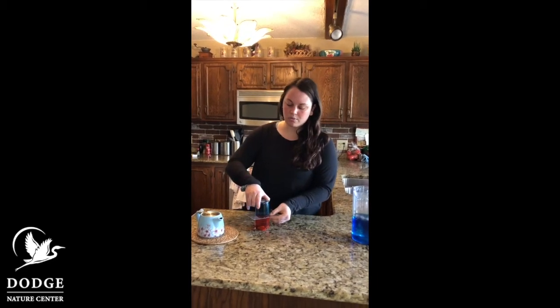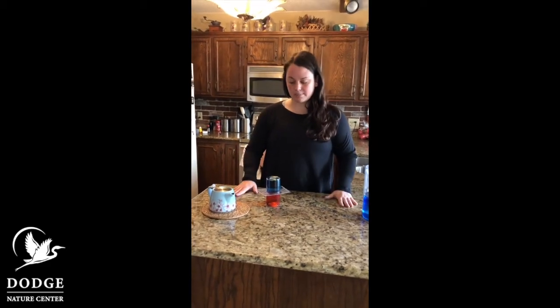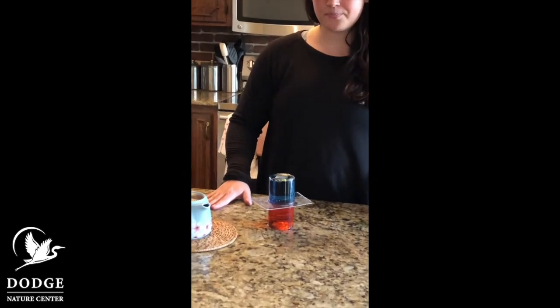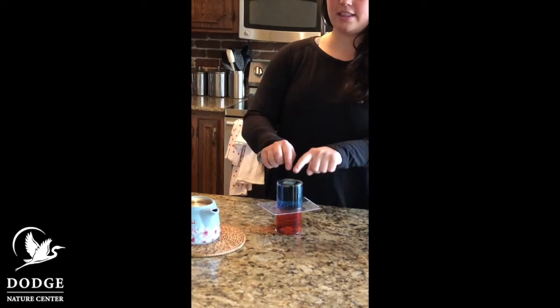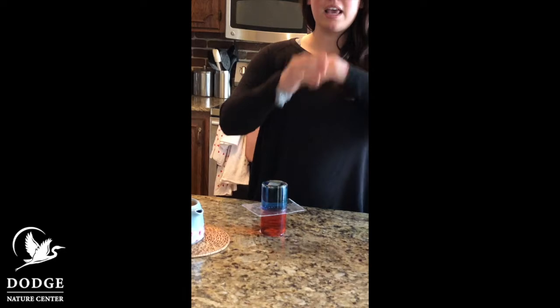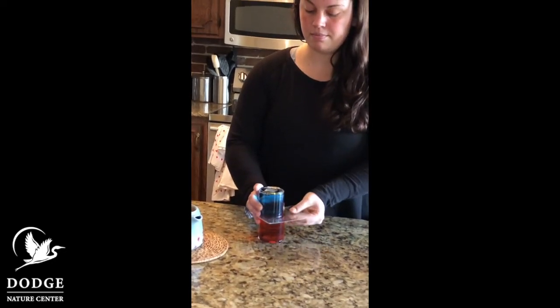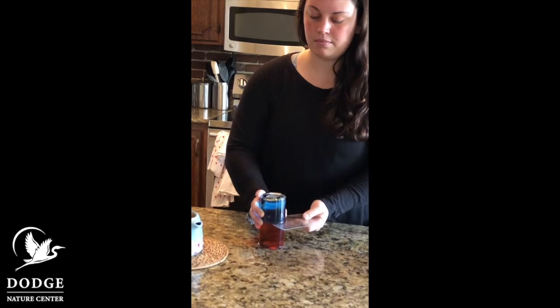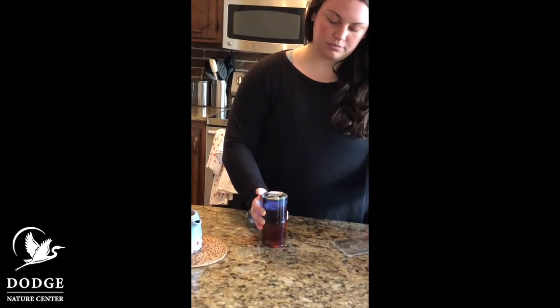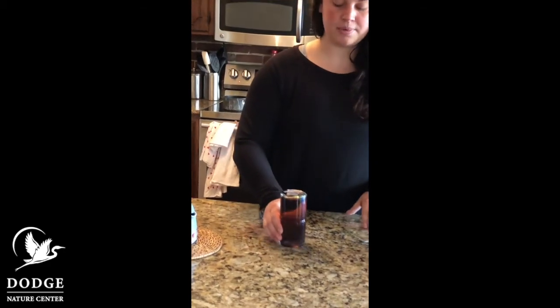So if the cold water is heavier and the hot water is lighter, what might we expect when I remove the barrier? What we would expect is that this cold water is going to want to sink below the hot water and then will mix together. We will get purple water. And as you can see, that's exactly what's happened.